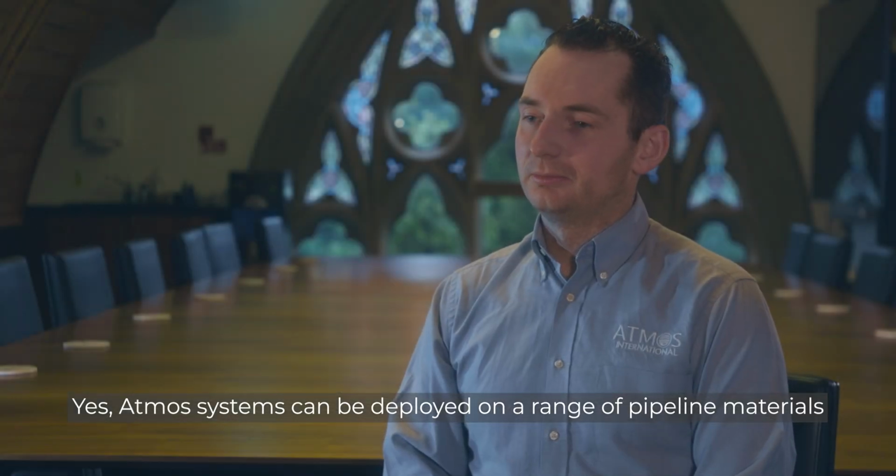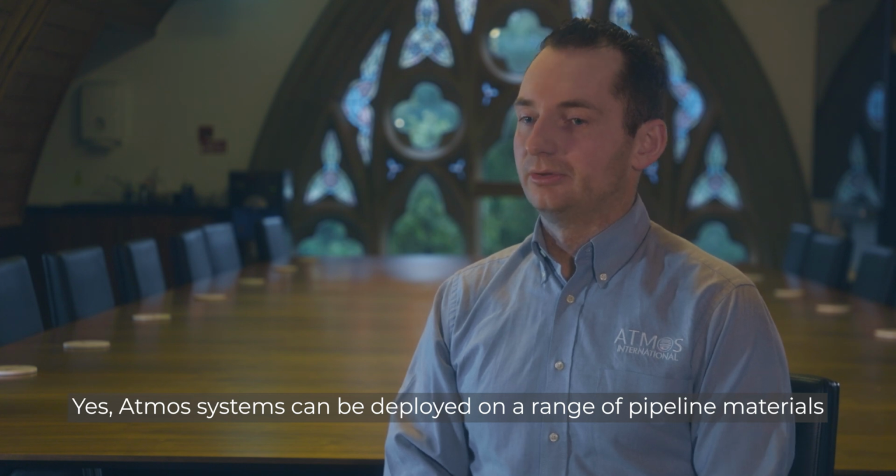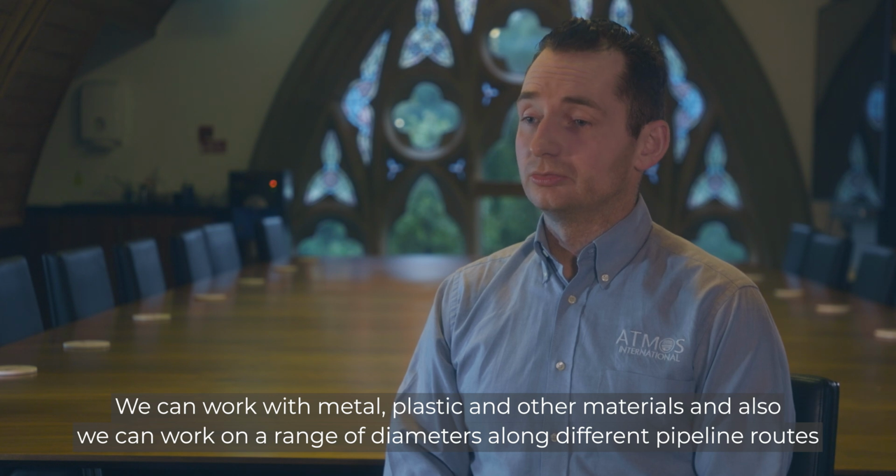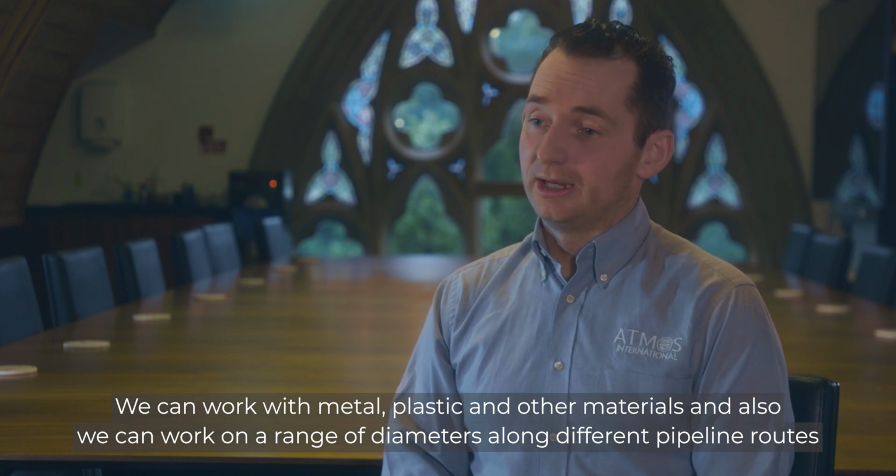Yes, Atmos systems can be deployed on a range of pipeline materials. We can work with metal, plastic and other materials, and also we can work on a range of diameters along different pipeline routes.